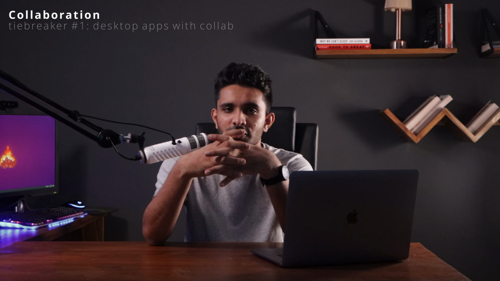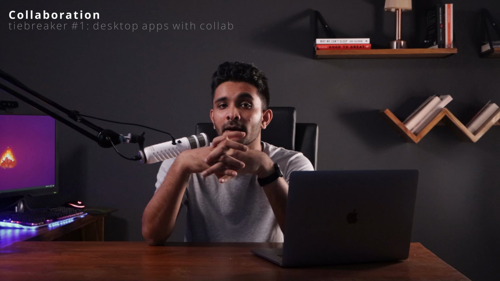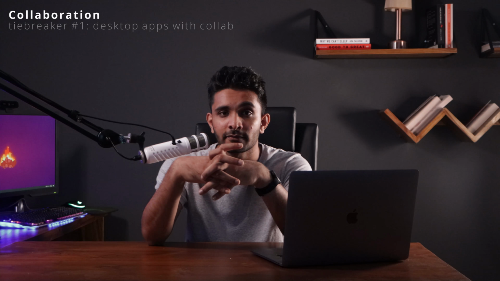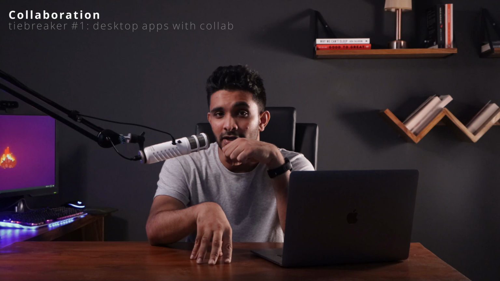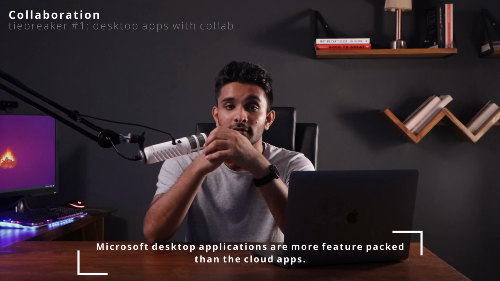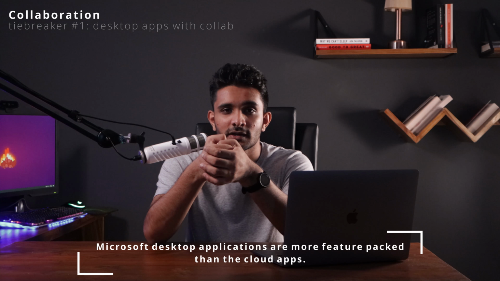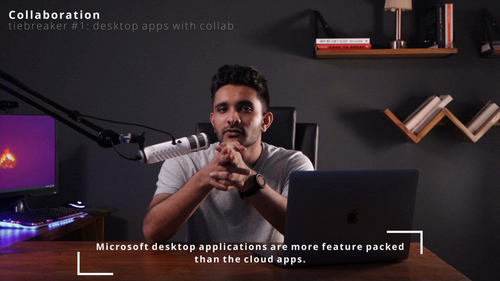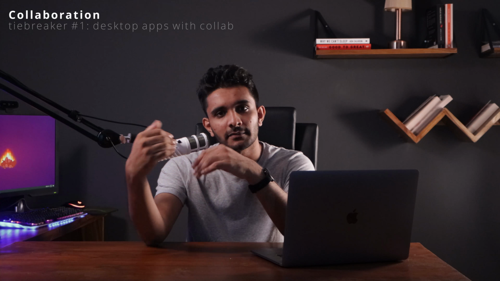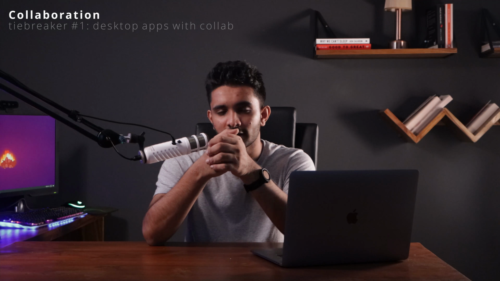The first is the ability to have desktop applications and have collaboration built into those desktop applications, which means you wouldn't have to open up the applications in a browser every time that you wanted to collaborate on a file with someone. And since the desktop applications are more feature-packed than the browser versions of Office applications, this could make a huge difference. Just keep in mind, you would need to have a license that is higher than Business Basic that will give you the desktop apps.